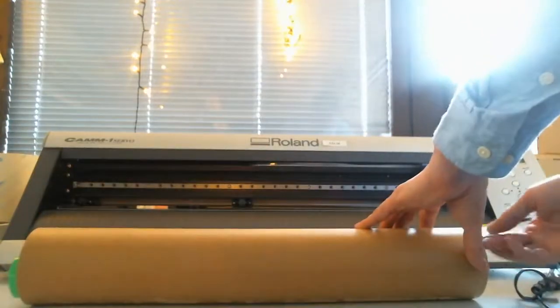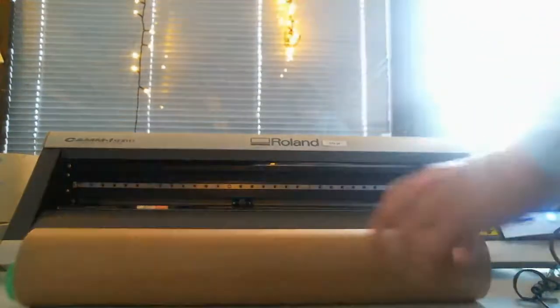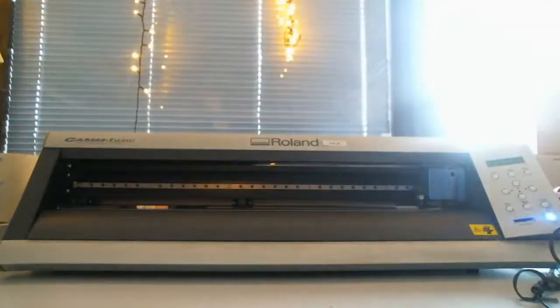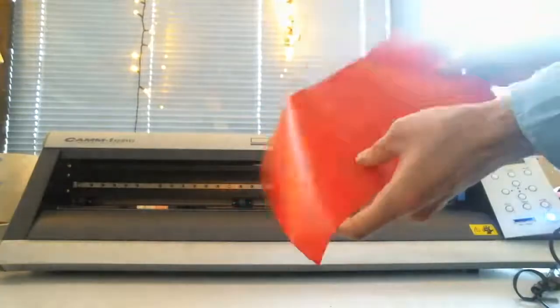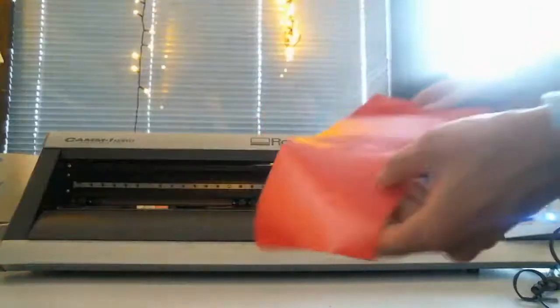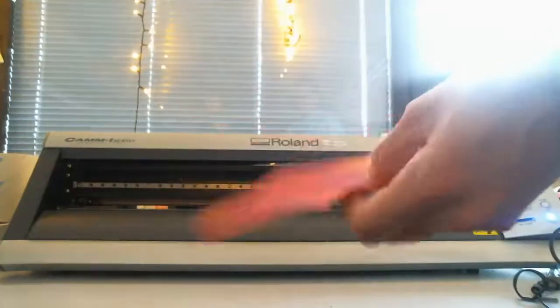For this, we'll put this inside. But let's get to it. So, how to load the material. Now I have this sticker vinyl, so it's not the heat press vinyl, so the design doesn't have to be flipped. So let's load this.